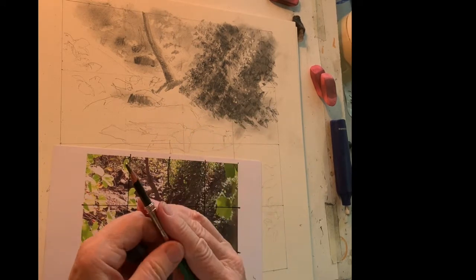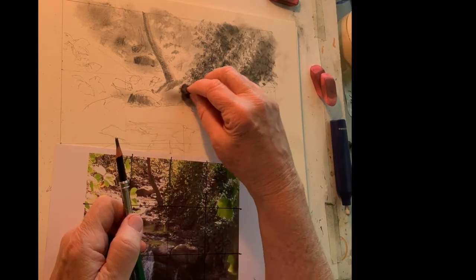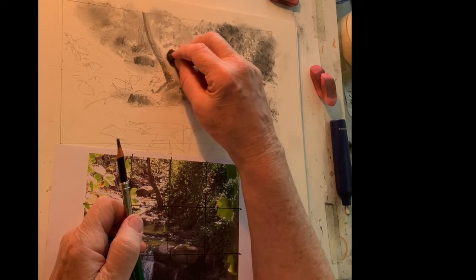And let's see, let's add some more graphite values in here. That way we can pick out some highlights and stuff.